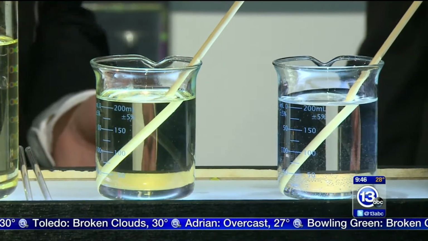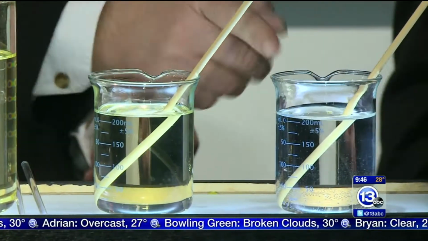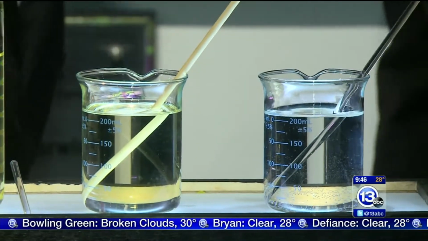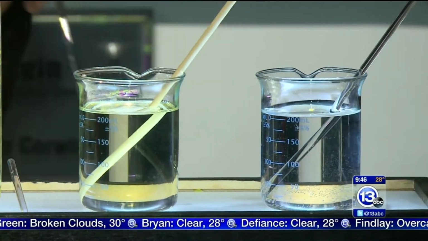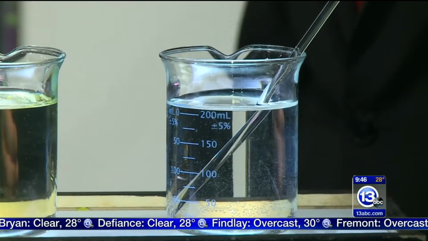Now, what about things that are clear? I don't know. The same thing happens. Try it. Put it in the water. And yeah, you can kind of see maybe. We can still see it. It looks a little bit bent. Same deal is happening. The glass has a different index of refraction than the water.